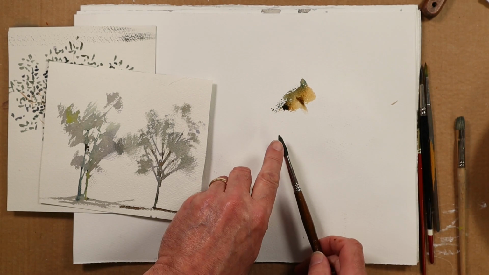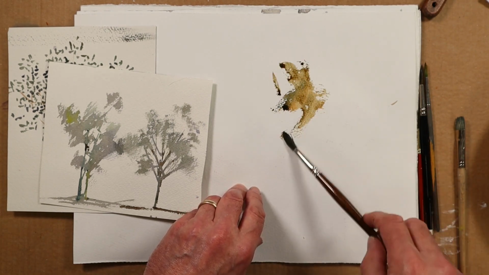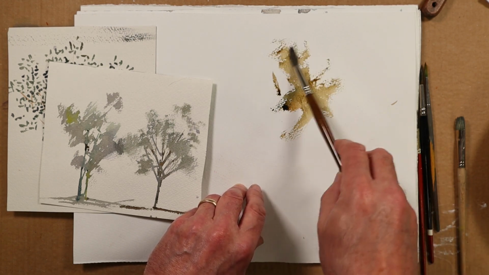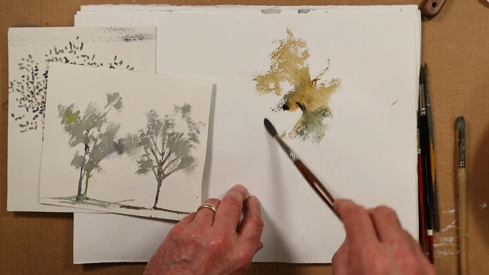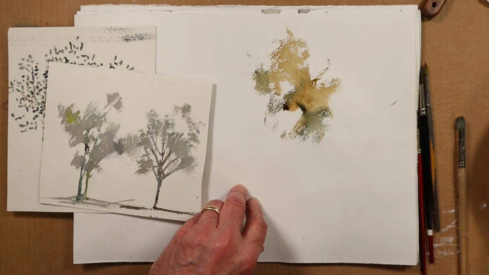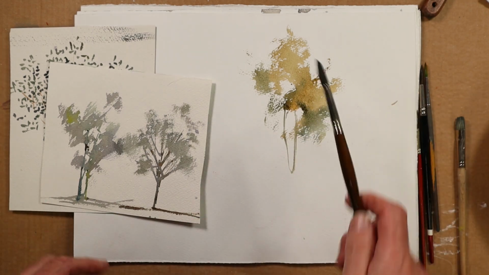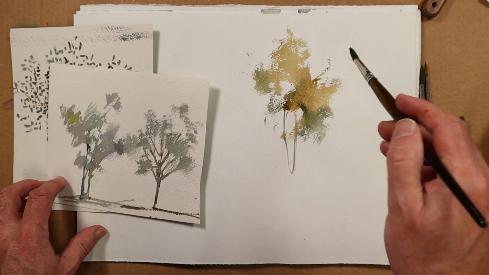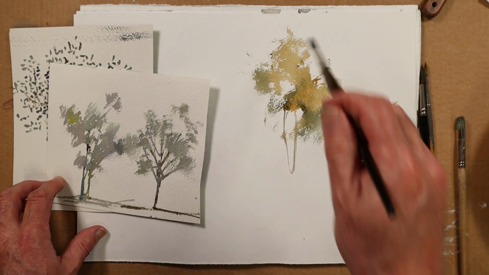Now, forget the point. You will use it, of course, from time to time, but the thing is, the belly of the brush covers far more surface much quicker, allowing you to make much less contact, if you like. So you're not dabbing into these tiny little clusters of individual leaves.